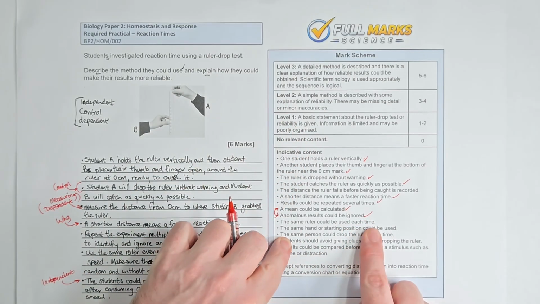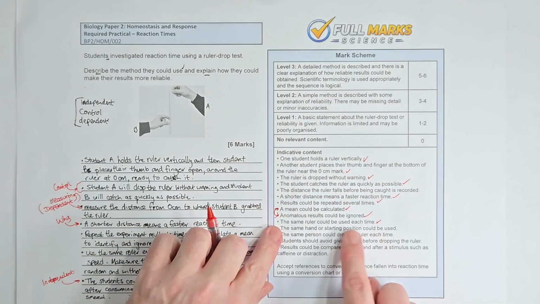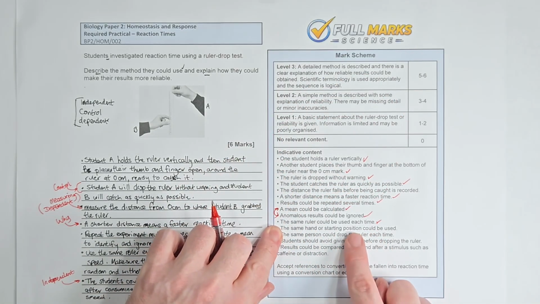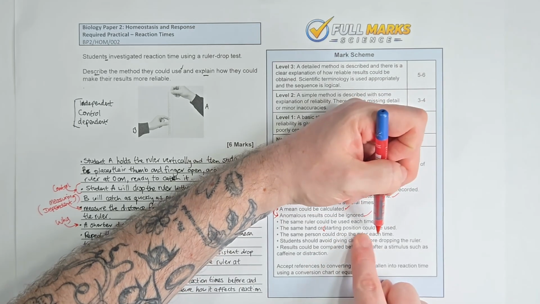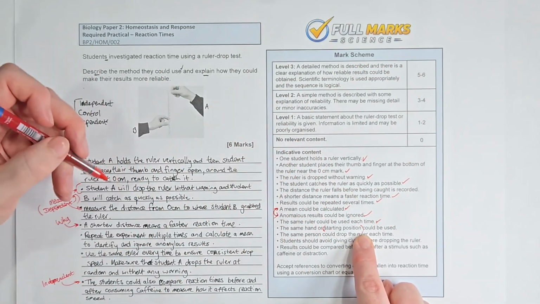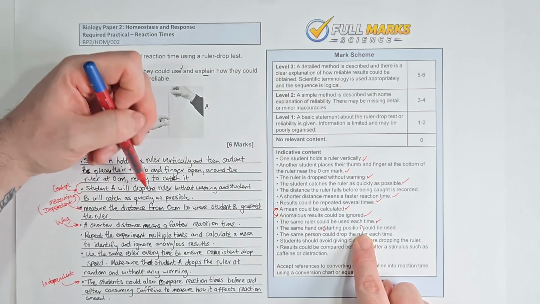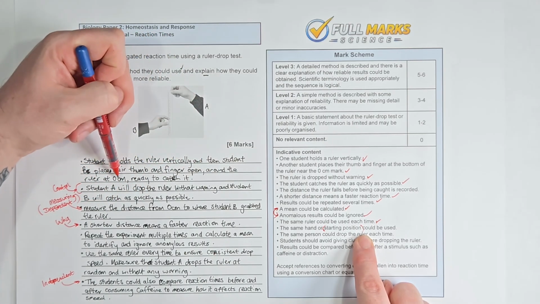The same ruler being used each time. The same hand or starting position could be used. So we said about the same ruler, the same starting position, because even though we explicitly didn't say about the starting position being the same each time in those words, we did actually say around the ruler at 0 centimetres.